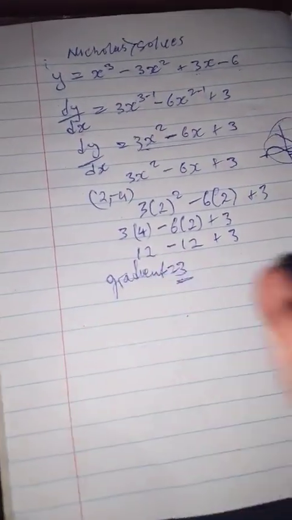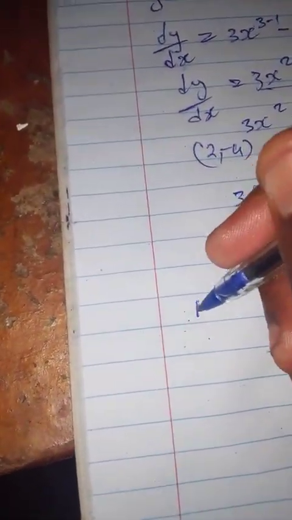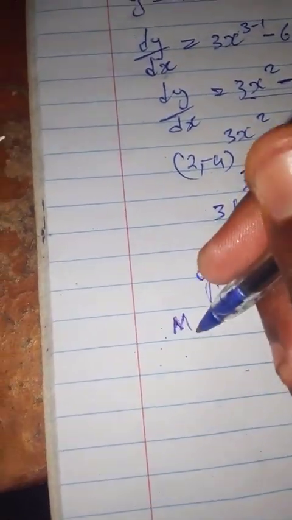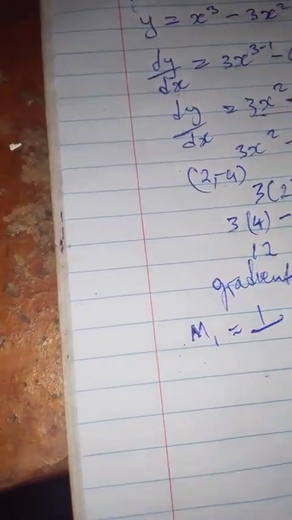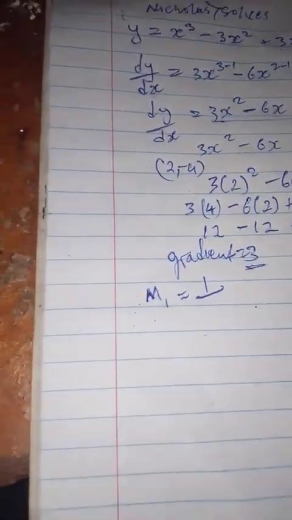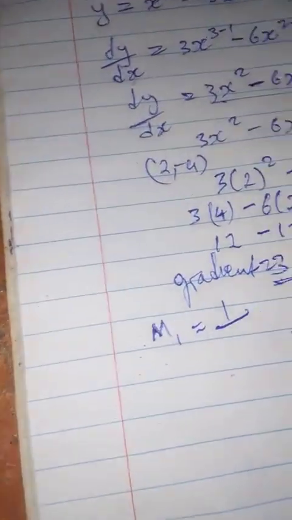So now there is a formula which we are going to use. The gradient, which is represented by m, we call this gradient m1, will be equal to 1 over negative m.